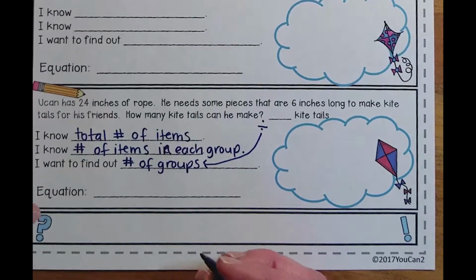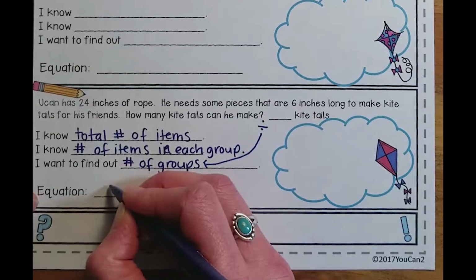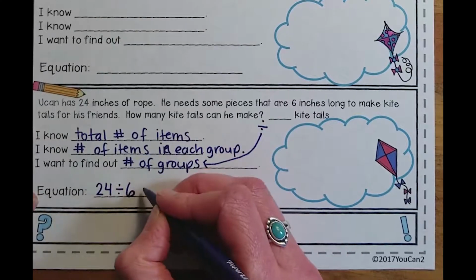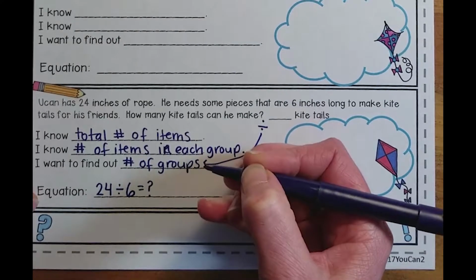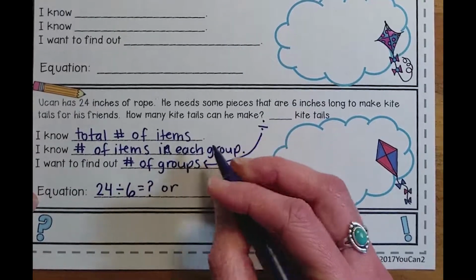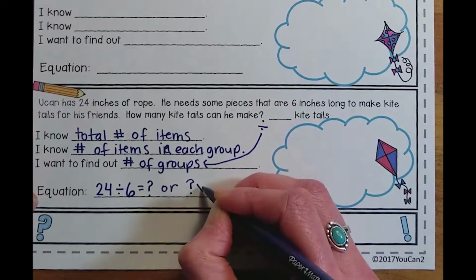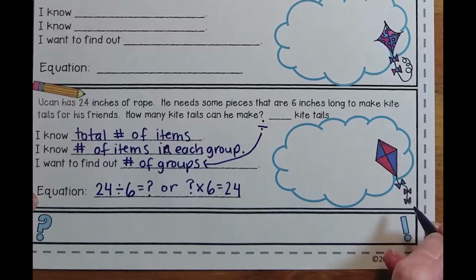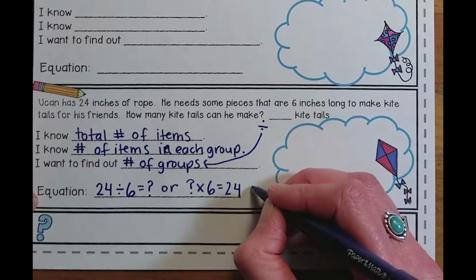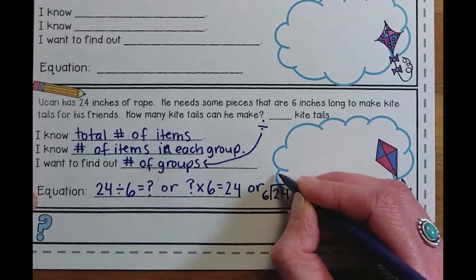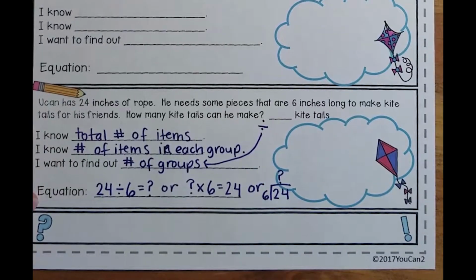Let's go ahead and write down our equation. Did your division equation look like this? 24 divided into groups of 6 equals something. Or maybe you wrote a multiplication equation. It might look like this. Some groups of 6 equals 24. Or maybe you even did the fancy smancy division. 24 divided by 6 equals something. And then perhaps you experimented with a bar model.